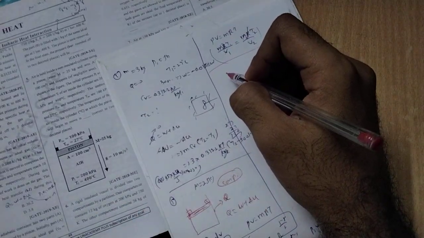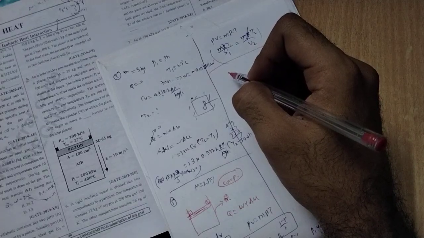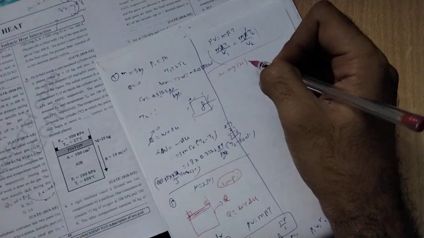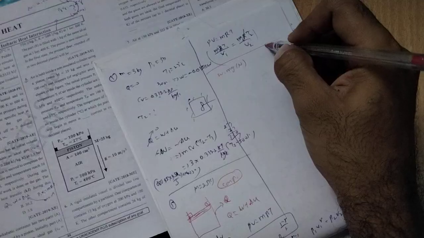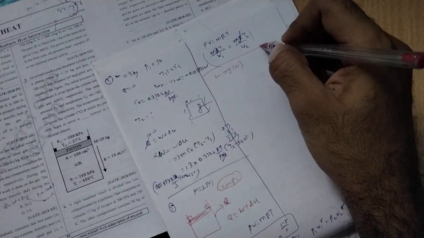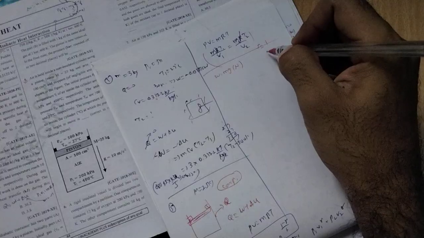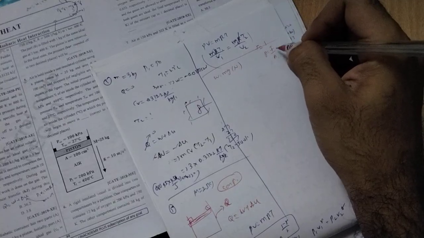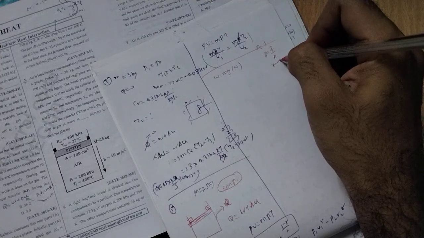So mass into gravity, kg meter per second square, it comes as Newton. Weight equal to mass into gravity comes as Newton. So what is the unit of Newton? Force. Pressure equal to force applied over area, or it means pressure is Pascal, Newton per meter square.